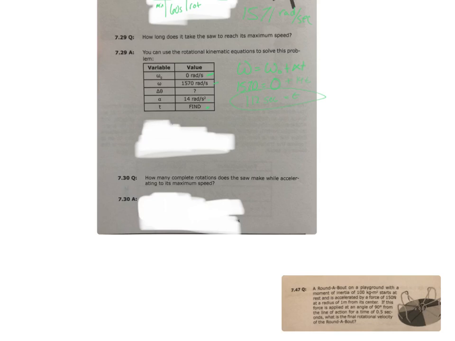Next, how many complete rotations does this saw make while it's accelerating? All right, remember, go back to your angular kinematics page. Remember d is equal to 1/2 a t squared plus v naught t. So theta is going to be equal to 1/2 alpha t squared plus omega naught t. In this case, it's going to be 1/2 times 14 times 112 squared plus 0 times 112, because omega naught was 0.